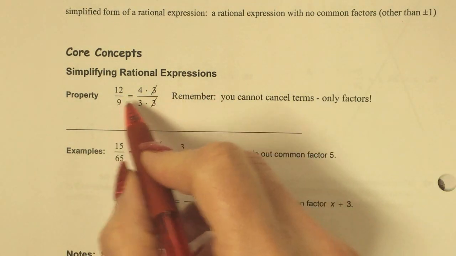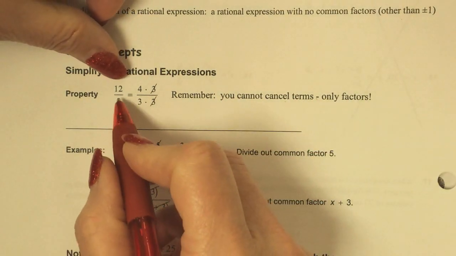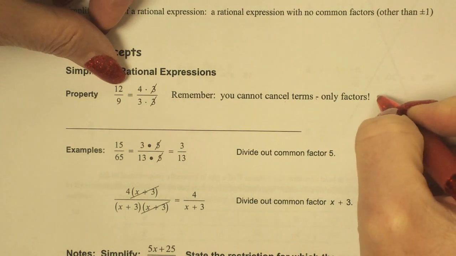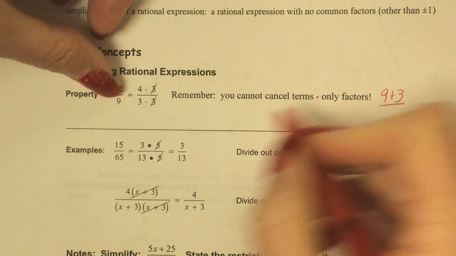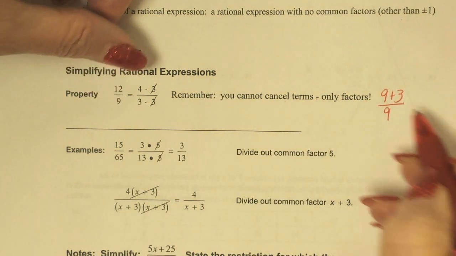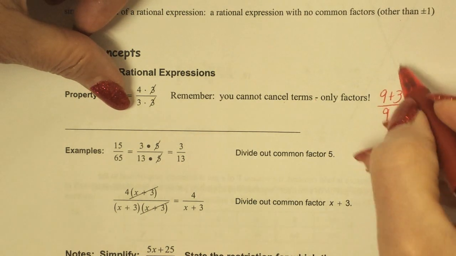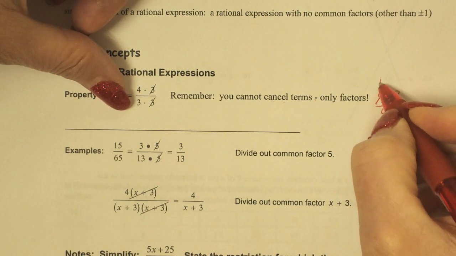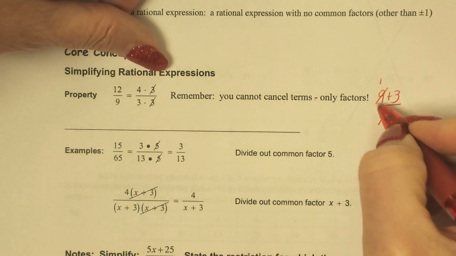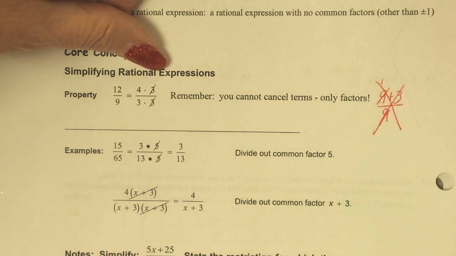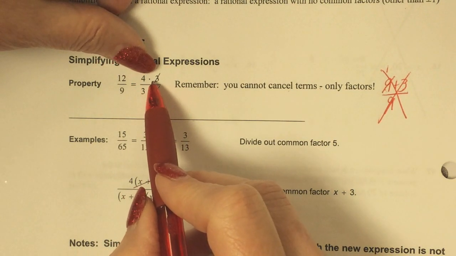Well, if you think about it, a lot of times people want to cancel terms. Here's what I mean by terms. Let's say I decide to write 12 as 9 plus 3. That's equivalent, right? And then I have 9 in the denominator. If I just gave you this problem without you knowing it was equivalent, I've seen people do this. They're like, oh, I'm going to cancel those. I get 1, so it's 4. No, absolutely not. These are called terms. You cannot cancel terms. You can only cancel if it's a multiplication situation.